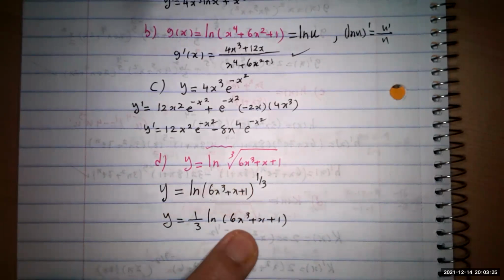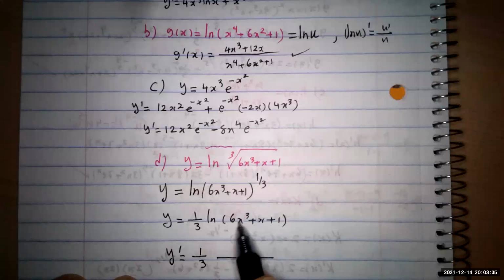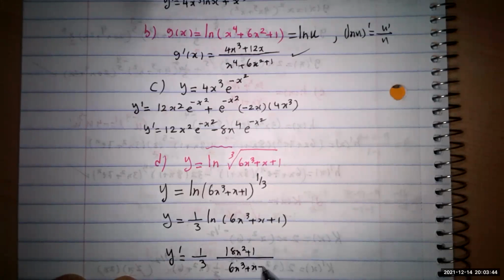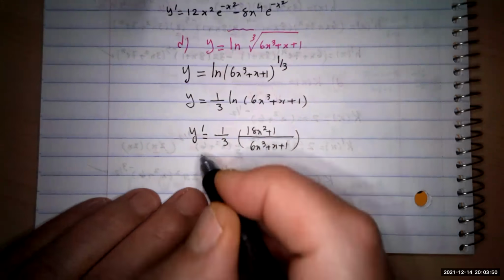It's ln u, so the derivative would be u prime over u. So y prime is going to be equal to a third, u prime over u. U prime gives you 18x squared plus 1, and the u is 6x cubed plus x plus 1. Again, you can multiply by 3 if you like, or you can keep it.